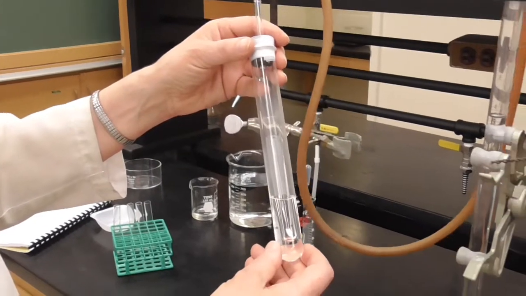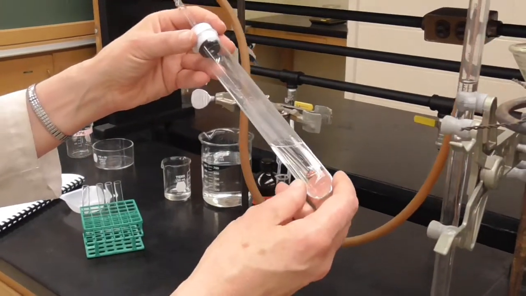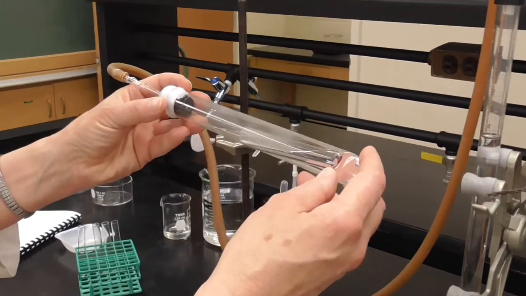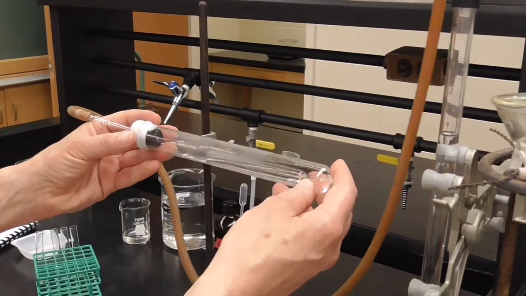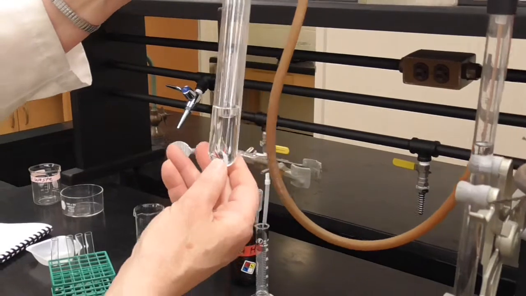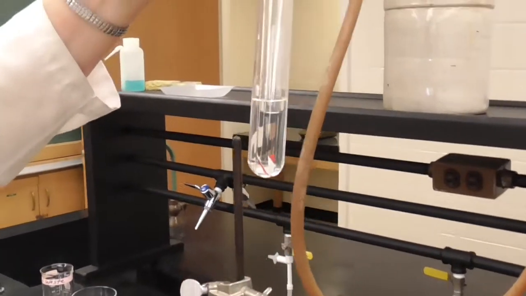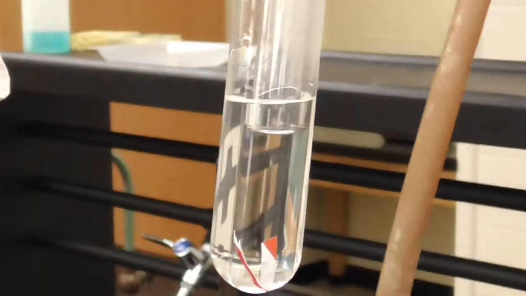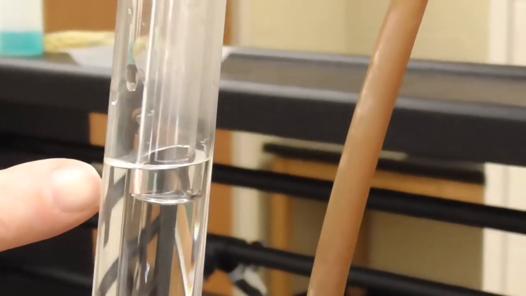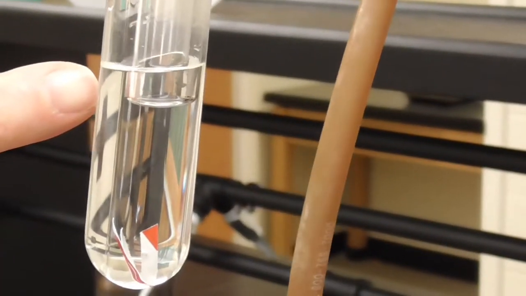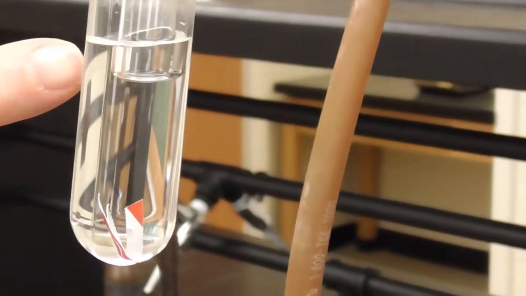So we are ready to start the reaction, and I'm going to do that by just tilting the test tube and then tilting it backwards to try and get that hydrochloric acid into the small test tube. I know it's a little bit of an optical illusion, but you see a meniscus here and a meniscus there. So I do have hydrochloric acid inside of the smaller test tube.